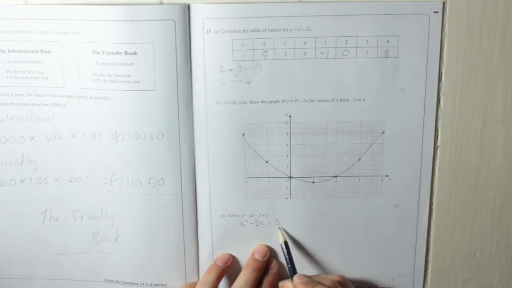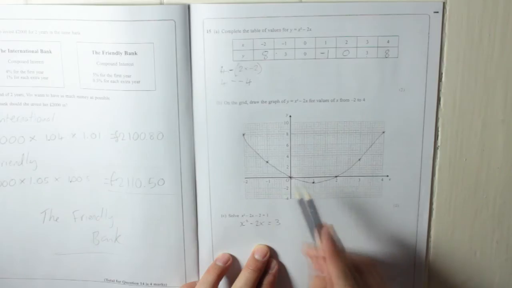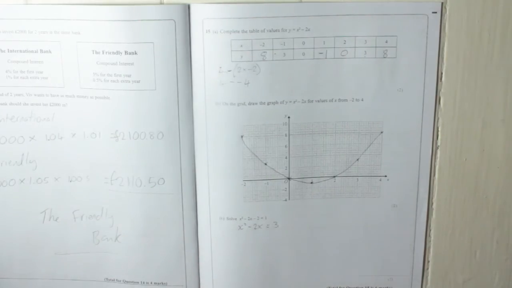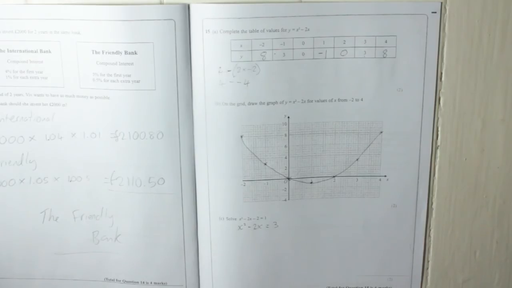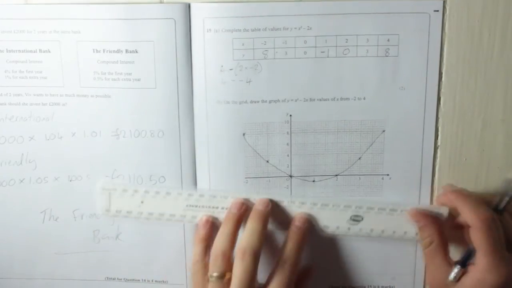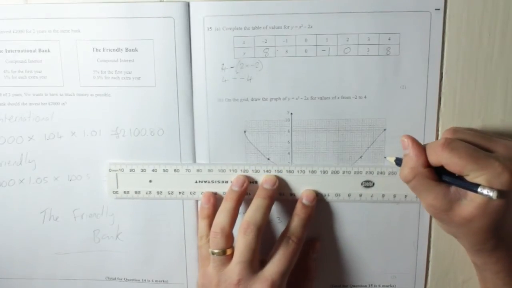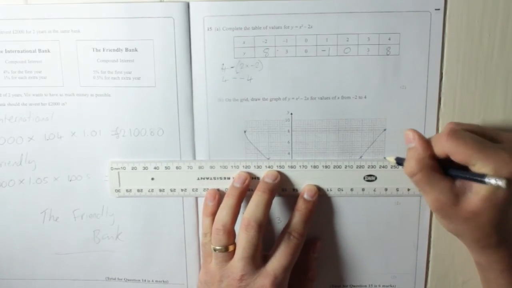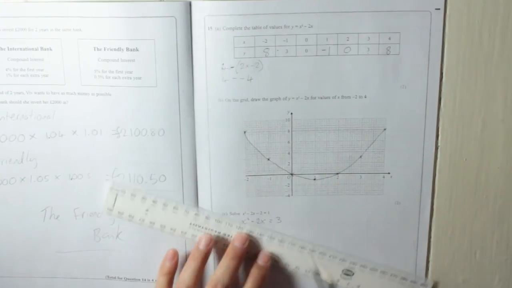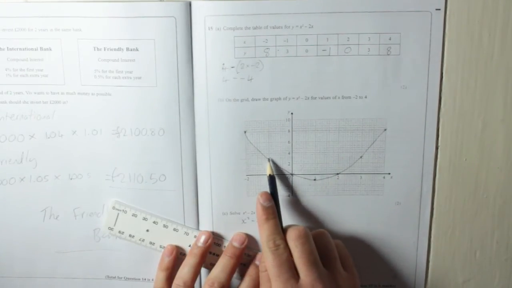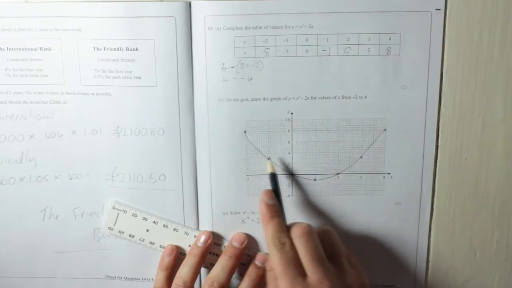So if I draw the graph y equals 3, that would be a straight line where no matter where you are on the line, you are level with 3 on the y-axis. That would be here. And look, it looks like it goes through these 2 points there and there.